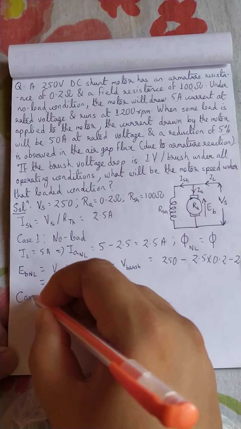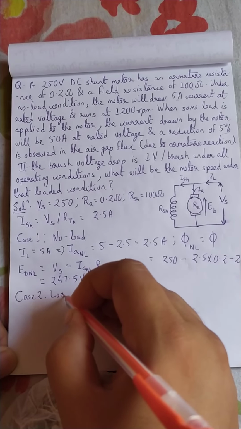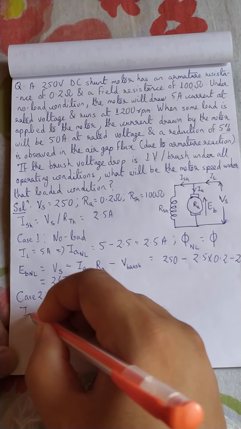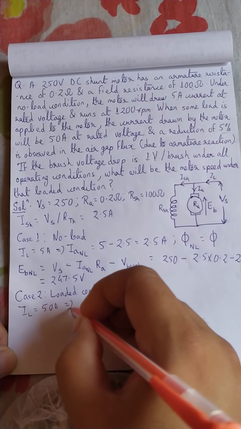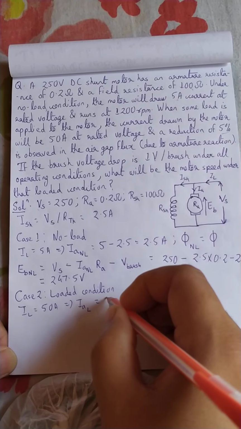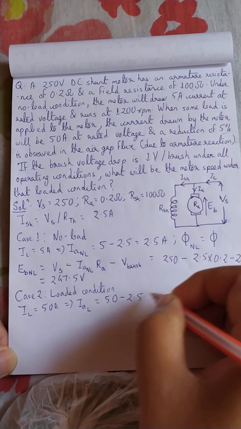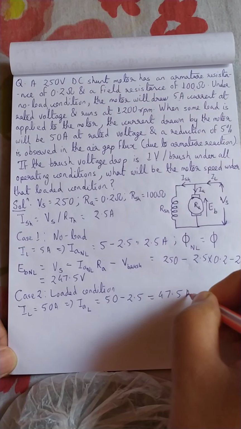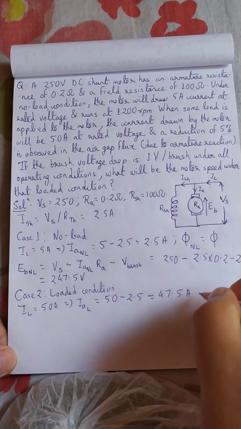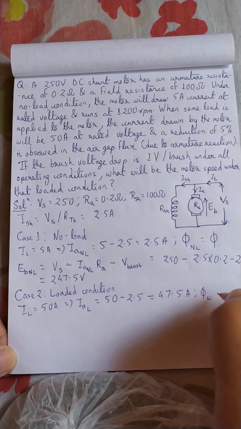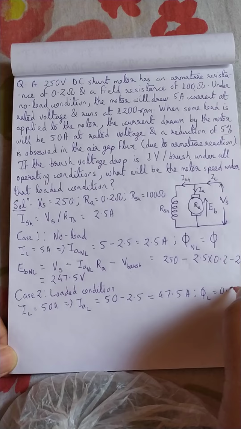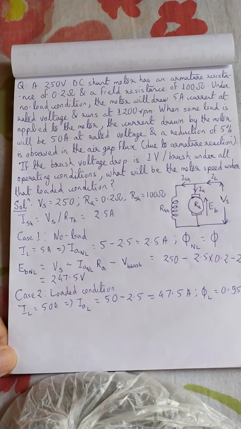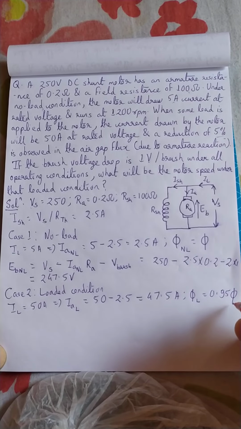Now case 2, loaded condition. The IL becomes 50 ampere. The armature current under loaded condition is 50 minus 2.5, because the shunt field current remains the same, as the field resistance remains the same. So the armature current is 47.5 ampere, and the flux under load is 0.95 times the actual flux, because there is a 5% reduction of flux due to armature reaction. So phi L is 0.95 into phi.